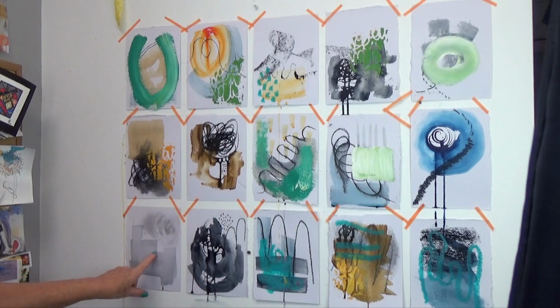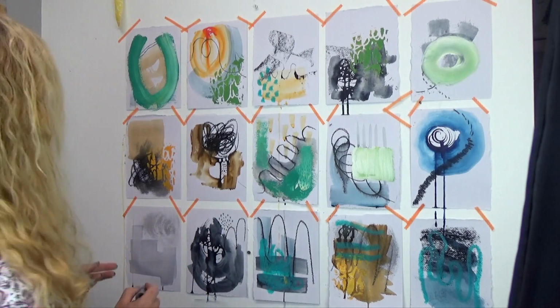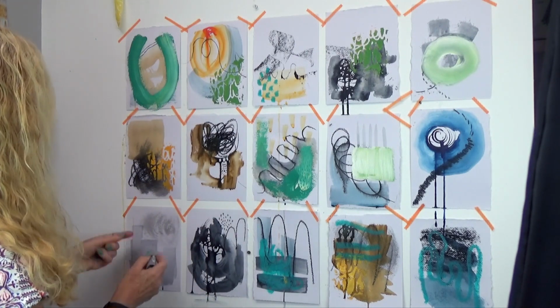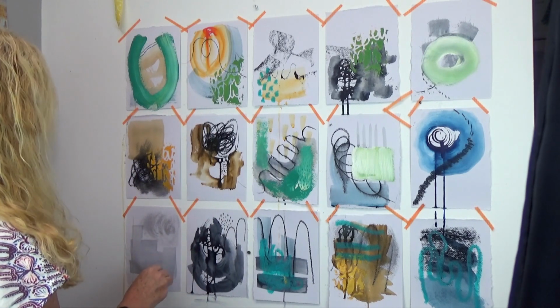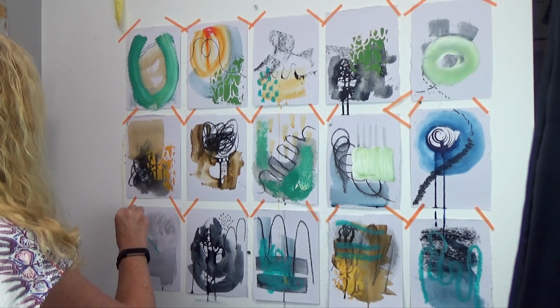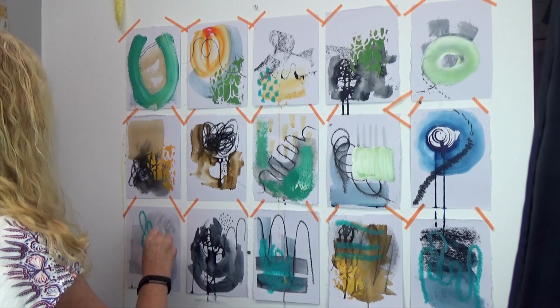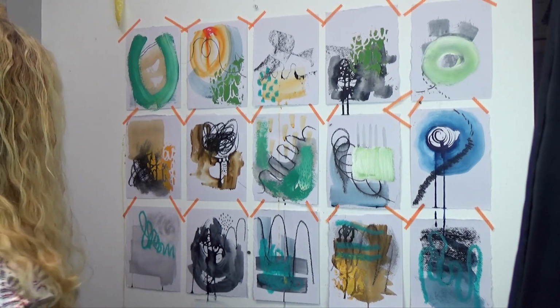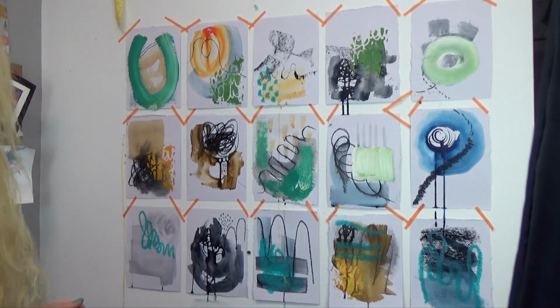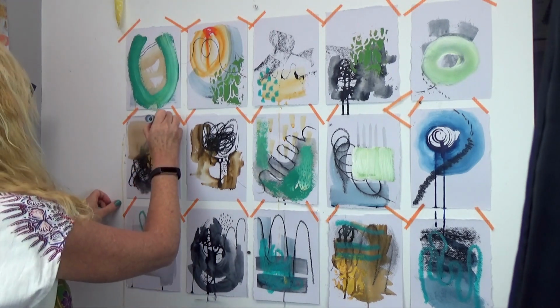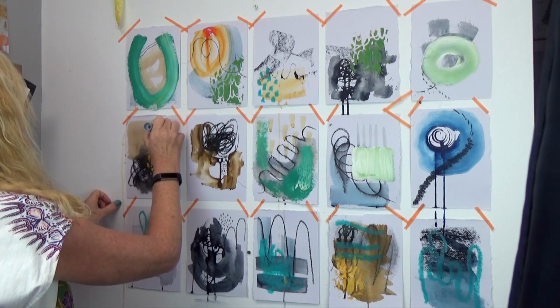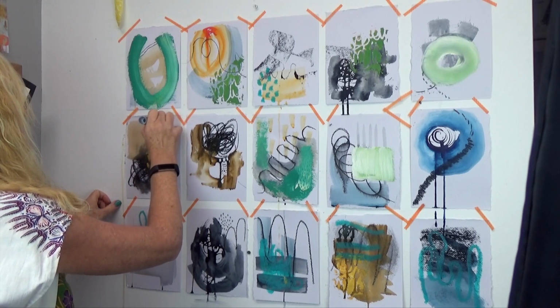This piece here doesn't have a lot going on either. It feels like there's two disjointed areas, so maybe, let's see, just join them up with a line. And then this one here, just going to bring in some circular elements.